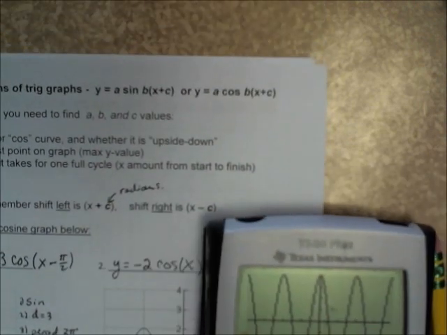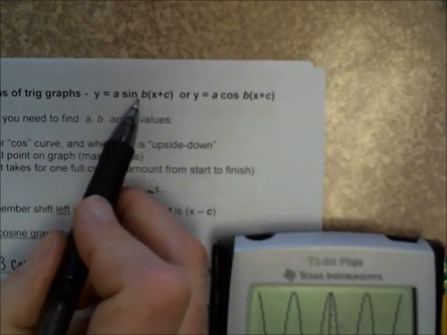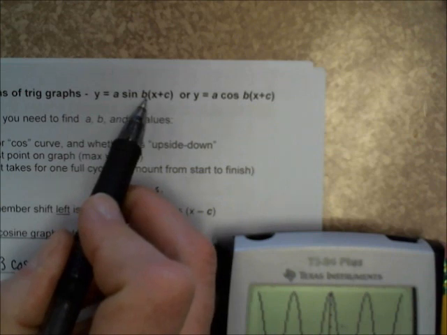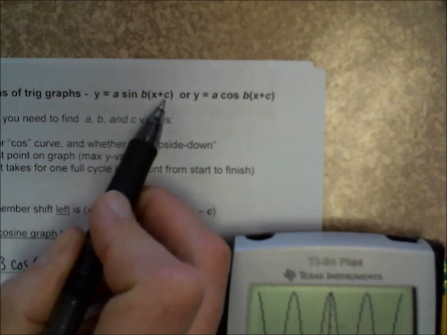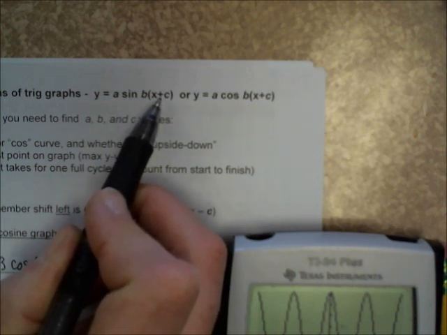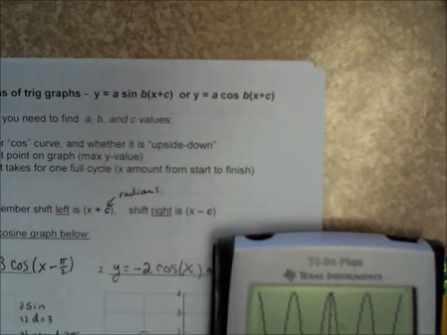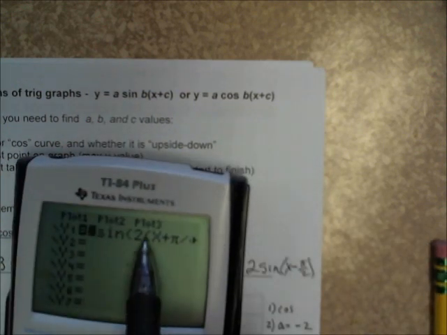And if you take a look way up here, you can see that that b value is on the outside of the parentheses, and then just the shift goes beside the x. So the b goes on the outside. That's why this b is going on the outside of the parentheses.